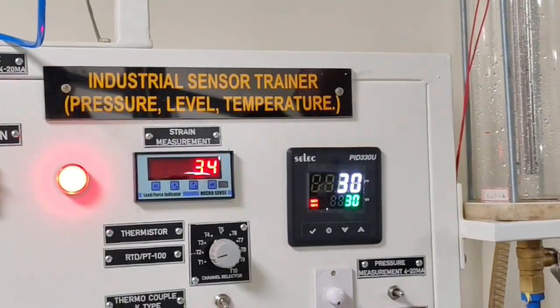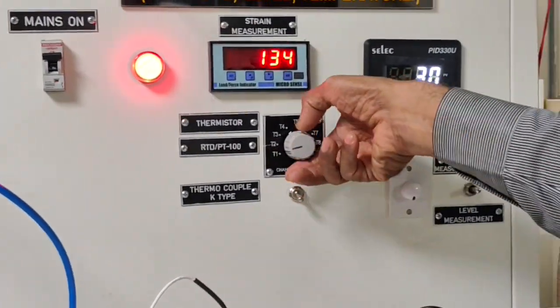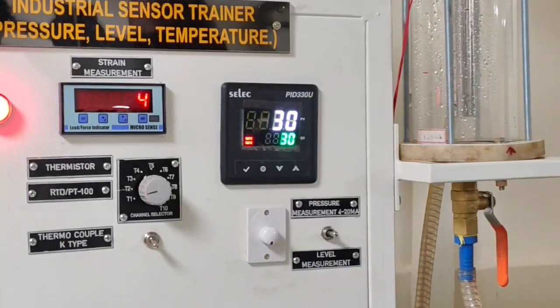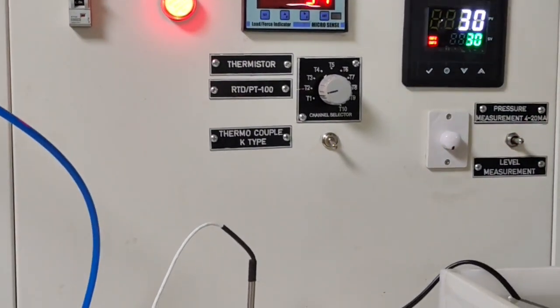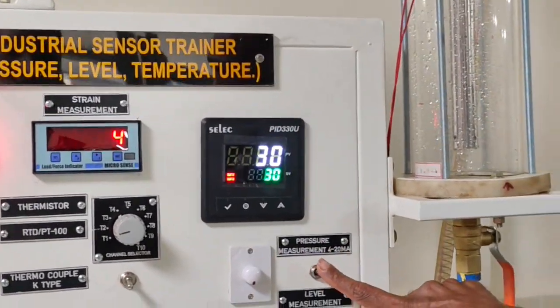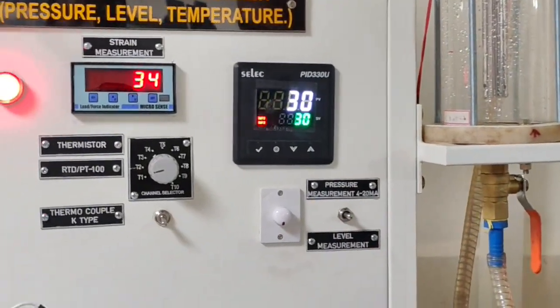Then you can come. What is the present temperature? It is reading now. K-type it is 30 degree is there. It should be in the center. When these two are not using, when temperature using, the switch should be in the center. That you should remember. Okay.